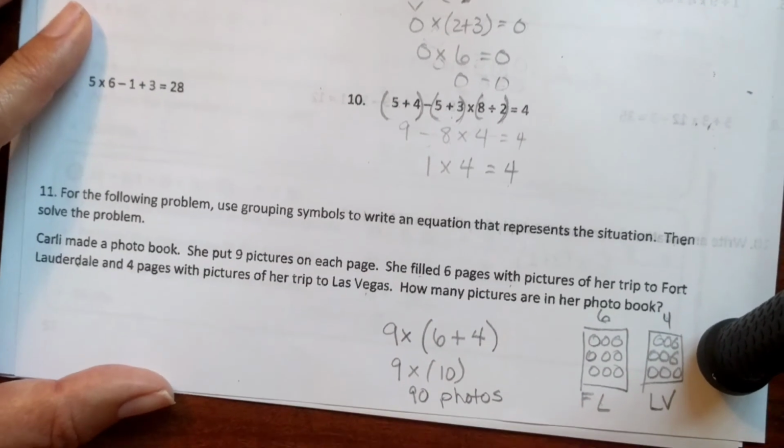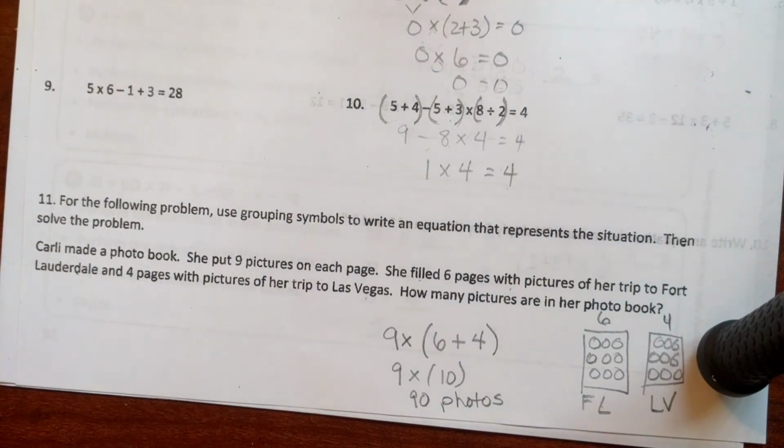Whoops, get you on the page. There you go. All right. We'll meet together in class.